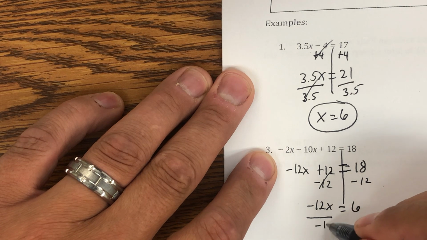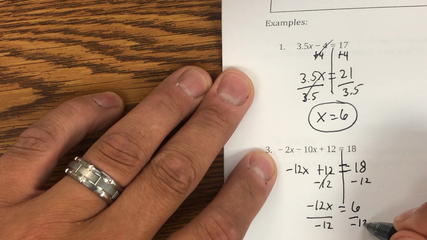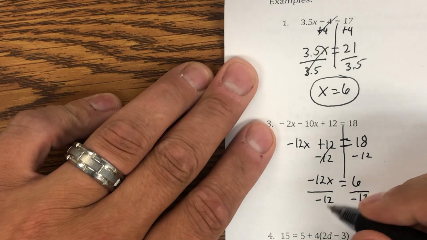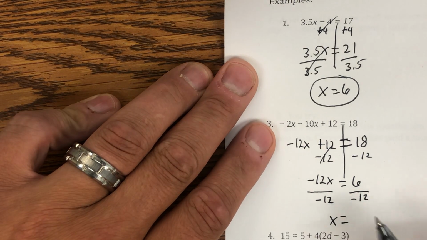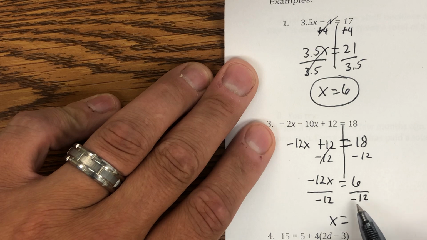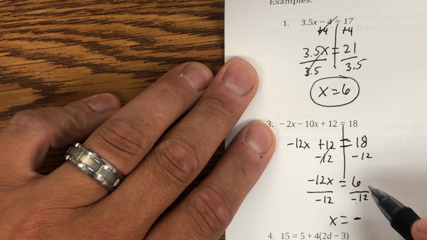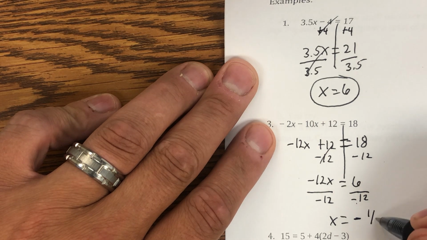Divide both sides by negative 12 now with the one-stepper. And that's a fraction. That's okay. We're going to leave it as such. X is equal to, tricky part, positive divided by a negative is a negative. I'm going to reduce my fraction. 6 over 12 is 1 over 2.